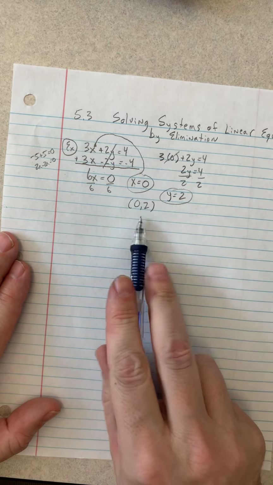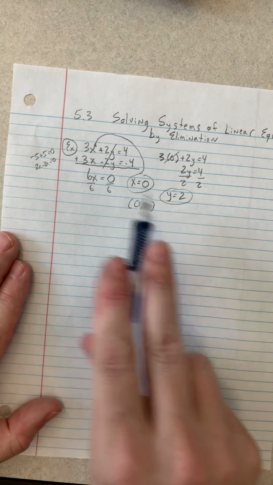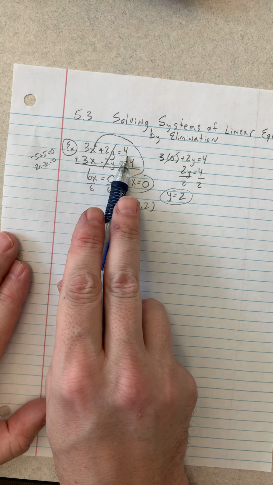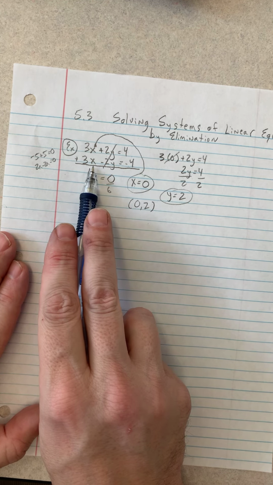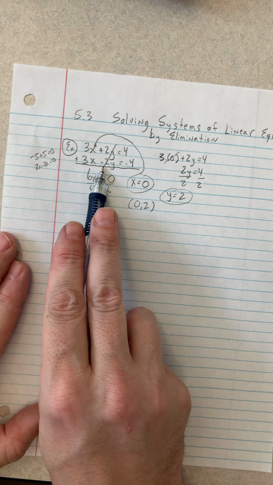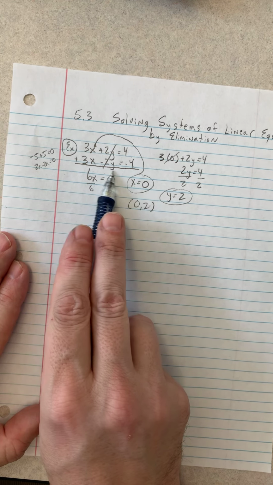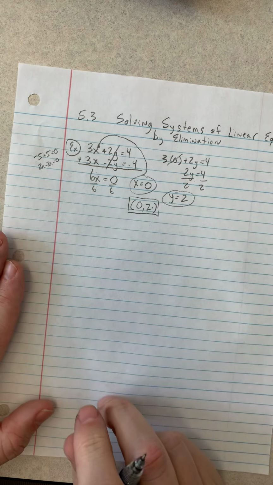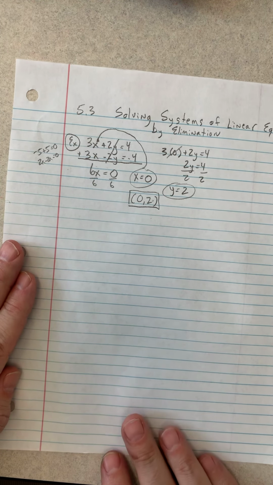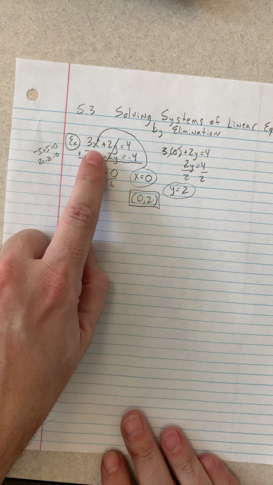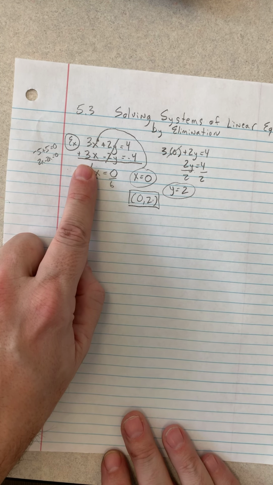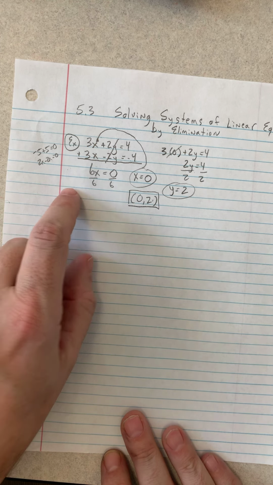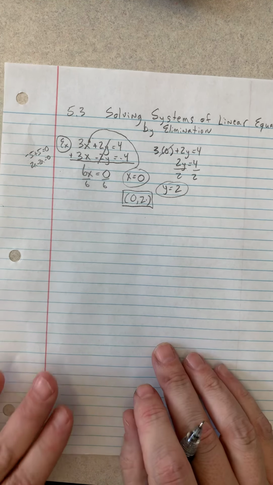Mr. DeLong, is this right? I don't know. Check it. Well, I just checked it here. 0 plus 4. 4 equals 4, it checks. Check it in your second one. 0, negative 2 times a positive 2, negative 4. Negative 4 does equal negative 4. It checks. They will be few and far between where they line up nicely like this. We're going to do 4 or 5 problems like this just to get the hang of it. But the majority of them are going to be what follows.